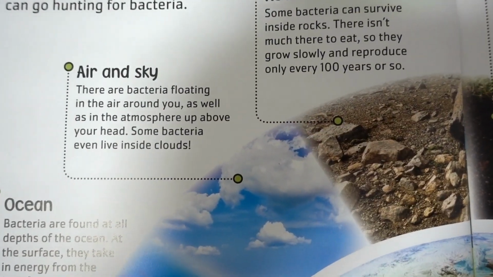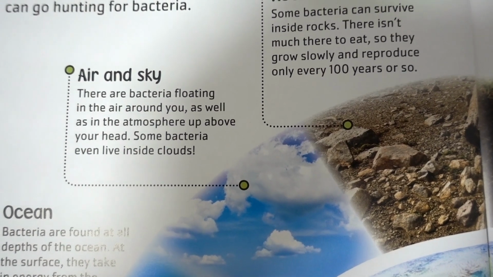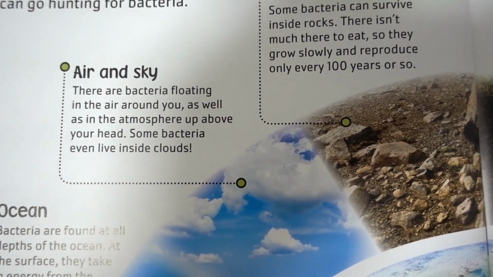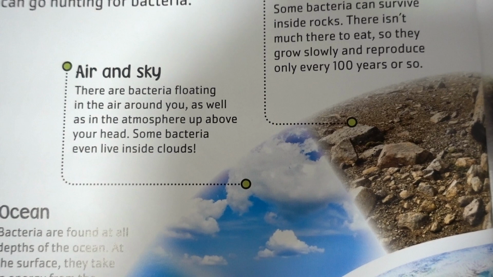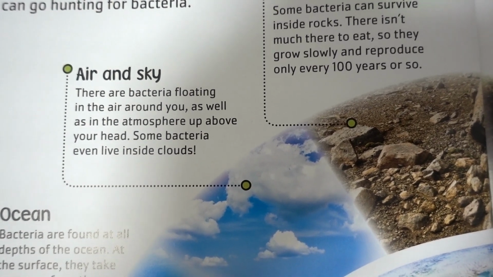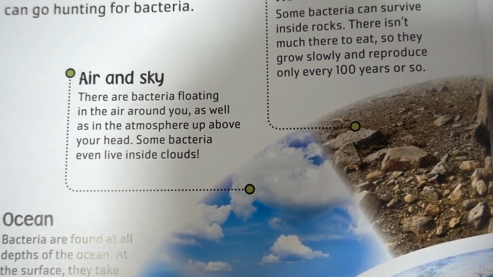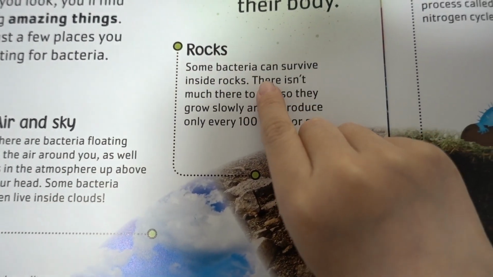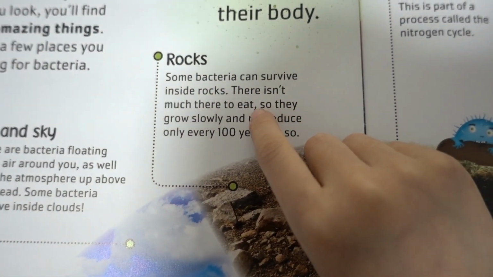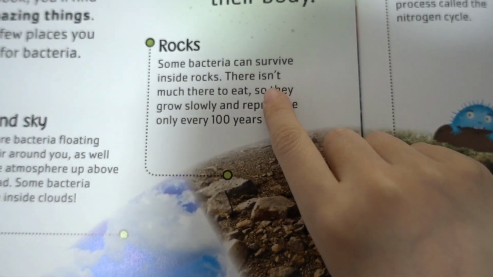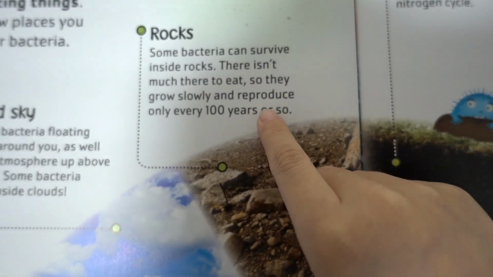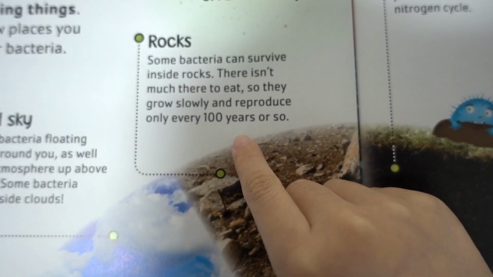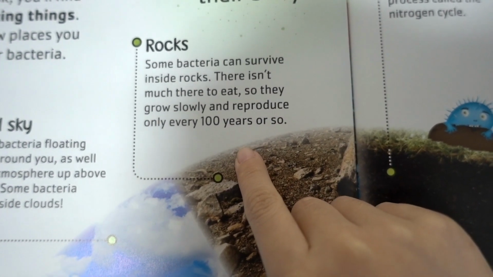Air and sky. There are bacteria floating in the air around you, as well as in the atmosphere up above your head. Some bacteria even live inside clouds. Rocks. Some bacteria can survive inside rocks. There isn't much there to eat, so they grow slowly and reproduce only every 100 years or so.